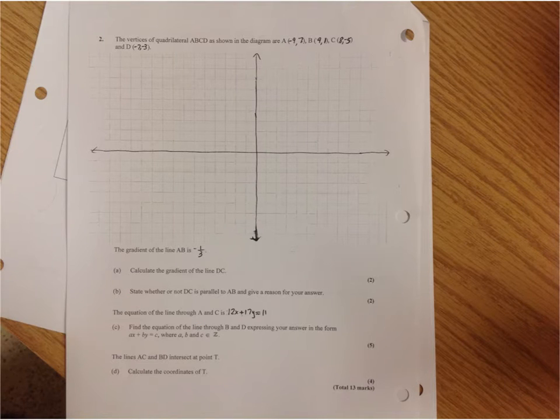Slide 2. The vertices of the quadrilateral are -9, 7. So if we plot 1, 2, 3, 4, 5, 6, 7, 8, 9, falls right here. So that would be point A, which is falling right here.